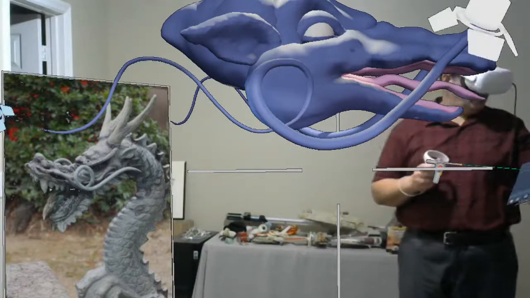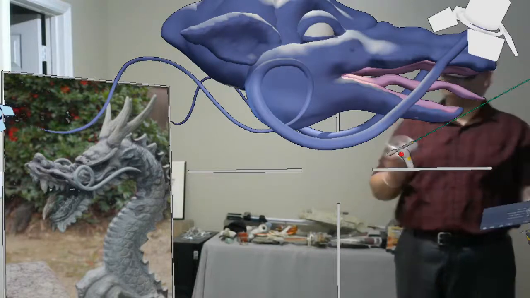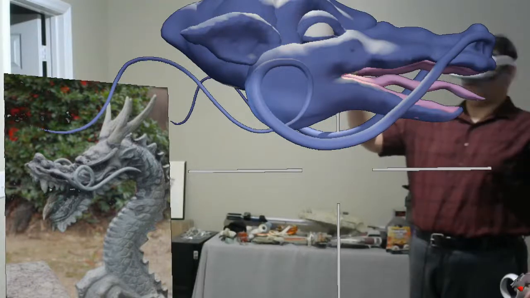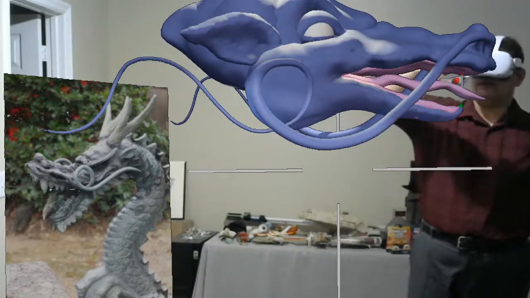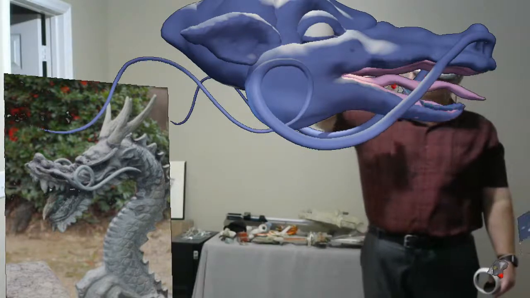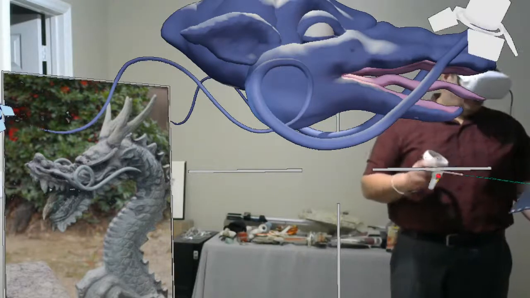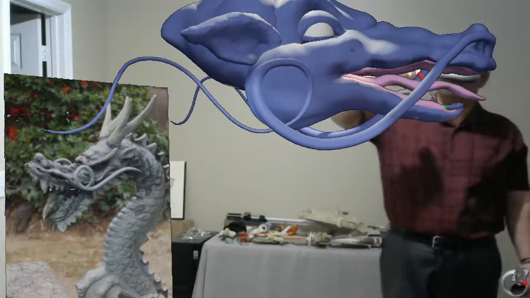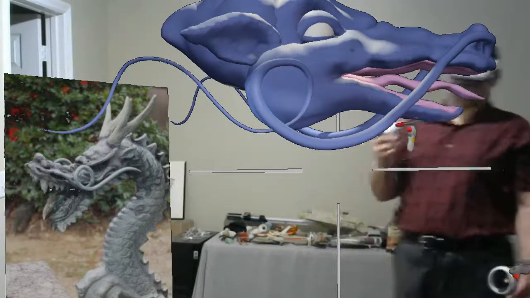Definitely increase the resolution of the layer before I even start. Now, let's see what we can do. Let's start here. Oof. That's too much resolution, I think. Probably still too much. But, let's see.